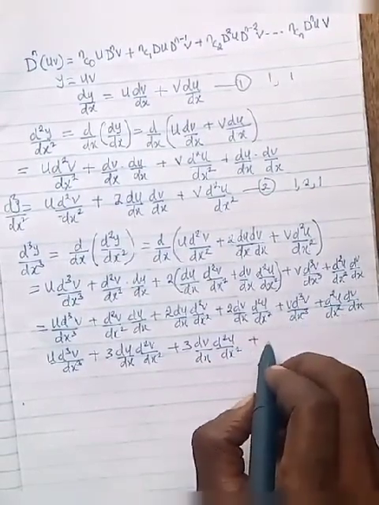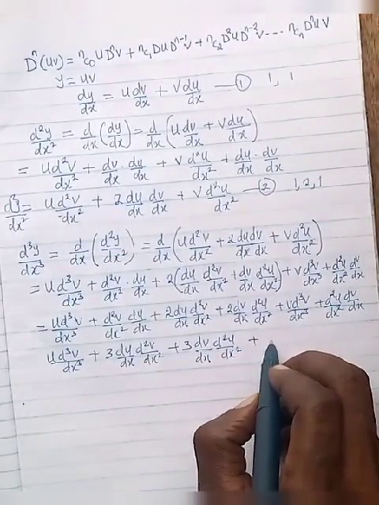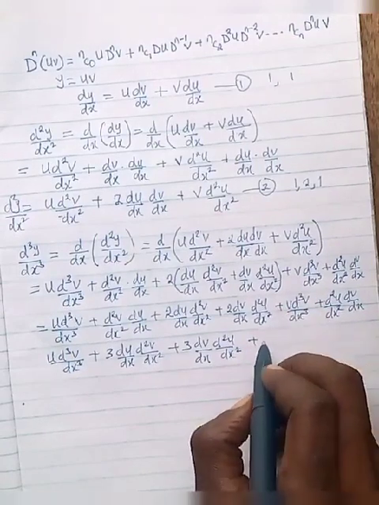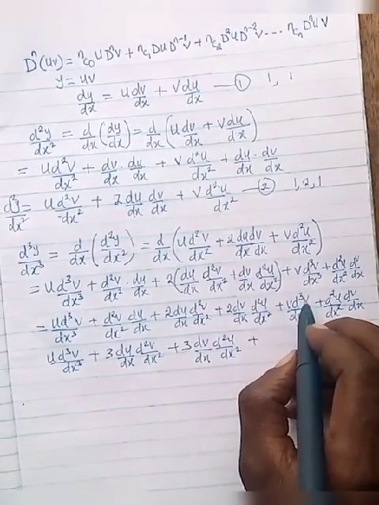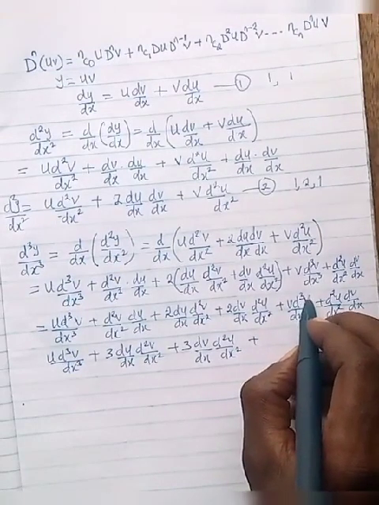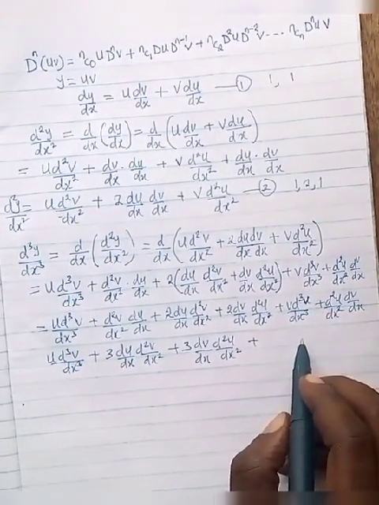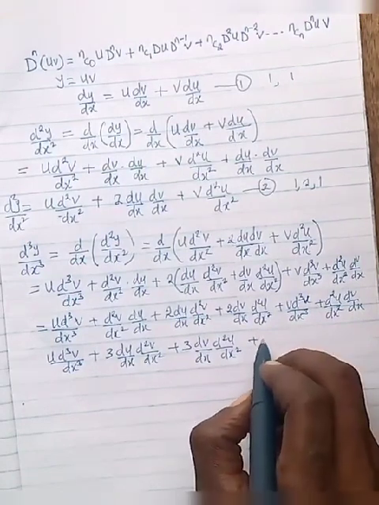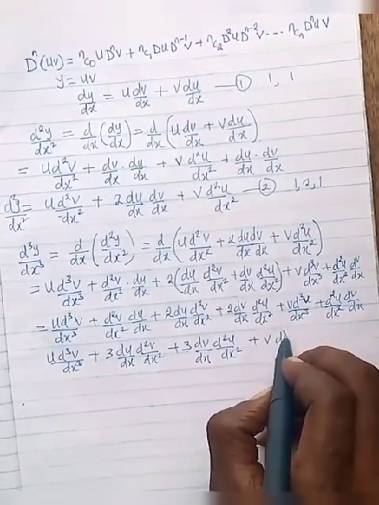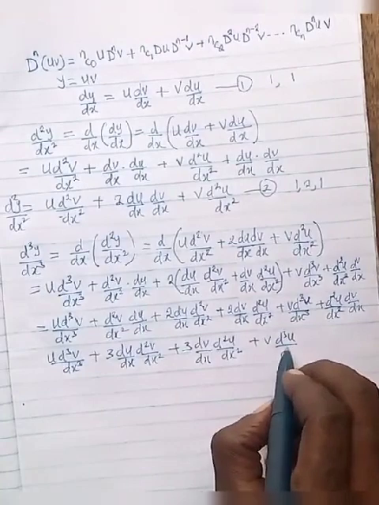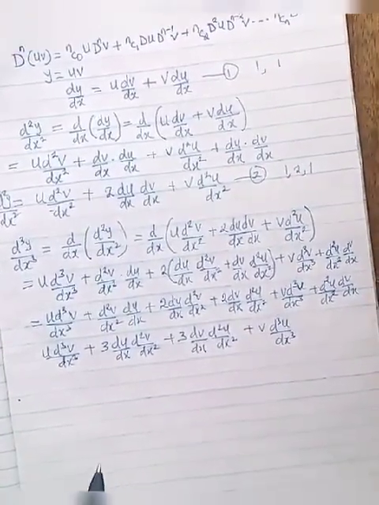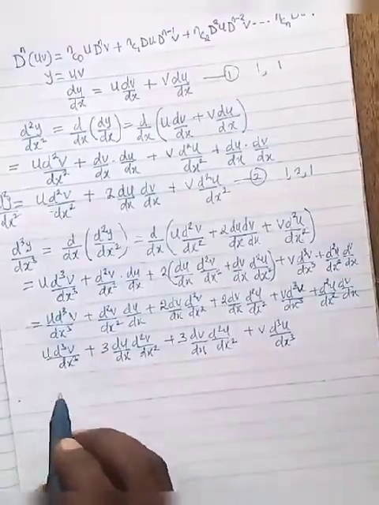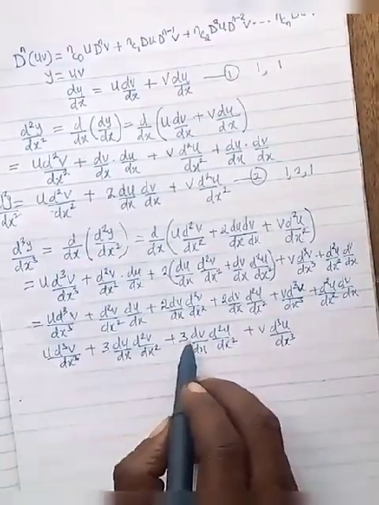Then plus the last term, which is v, but this cannot be v. This is v, the squared. There's an error here. Let's make this correction. So this is u, not v. So I'm going to have v the cube u all over x cube. All right, so this is the third derivative of the function, and something is happening here.